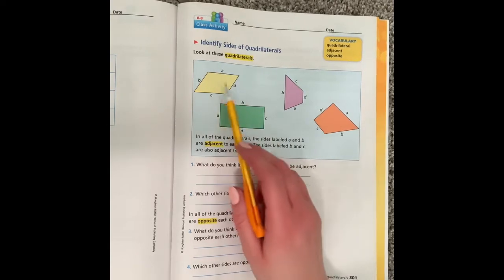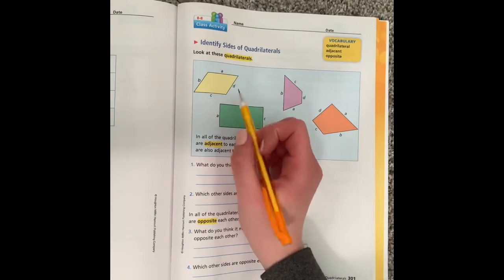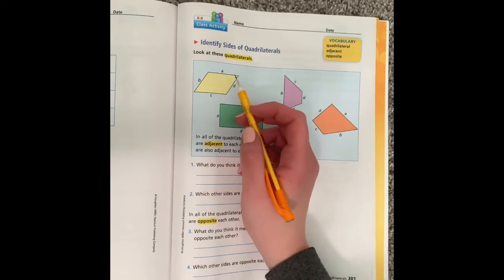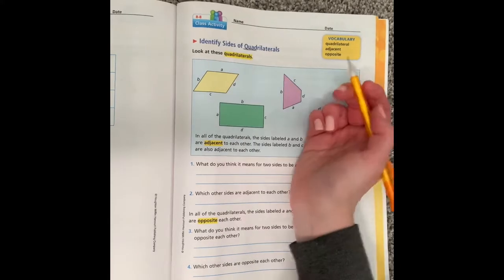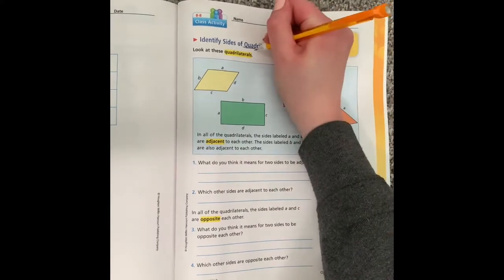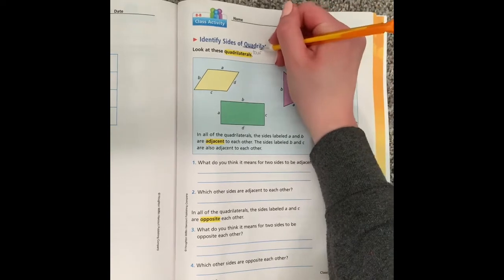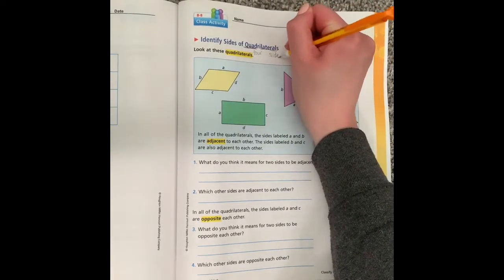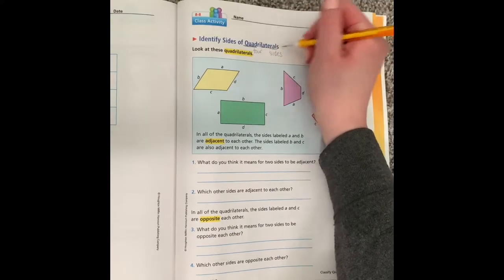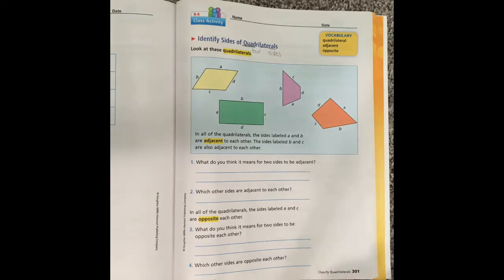So if we look at these quadrilaterals, the first thing we know is that quadrilaterals have 4 sides. And the way we can remember that is that the prefix quad actually means 4. So we know quad means 4, and lateral actually means sides. So the word itself really means 4 sides. So quadrilaterals, we know, have to have 4 sides.